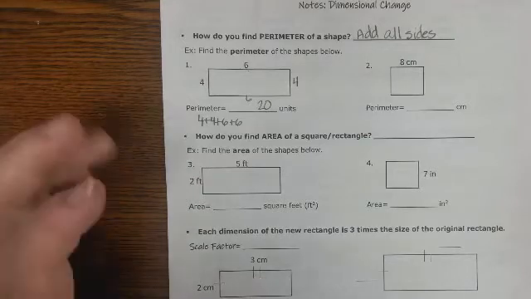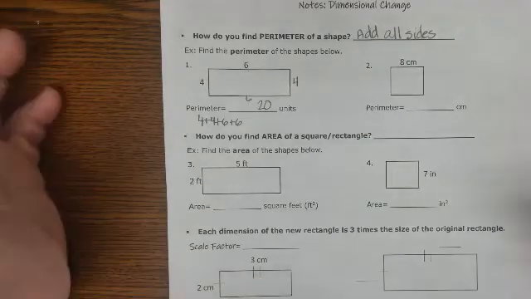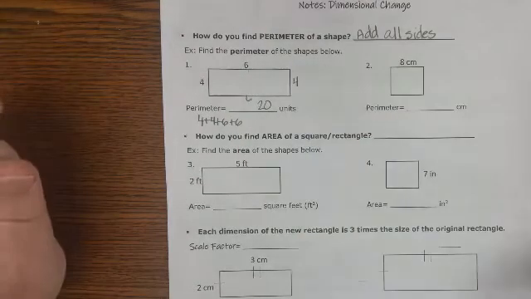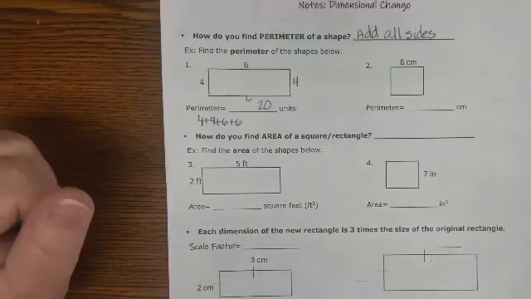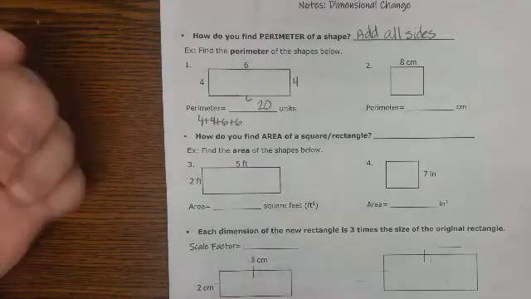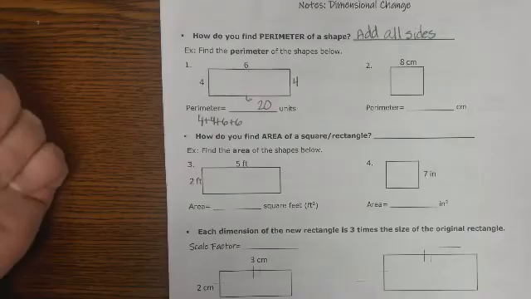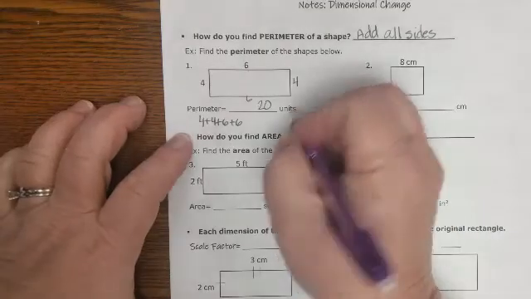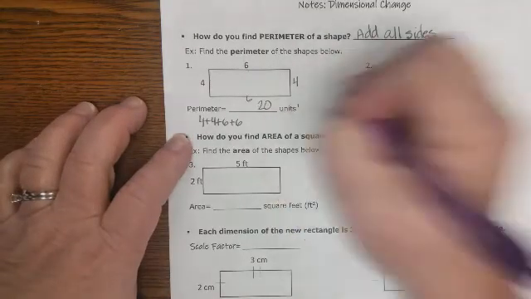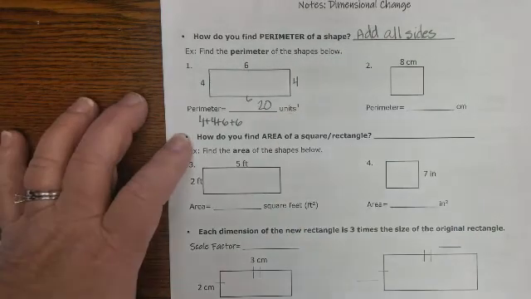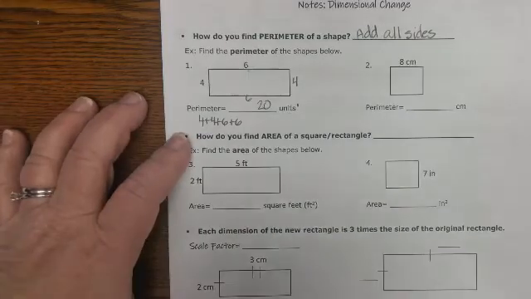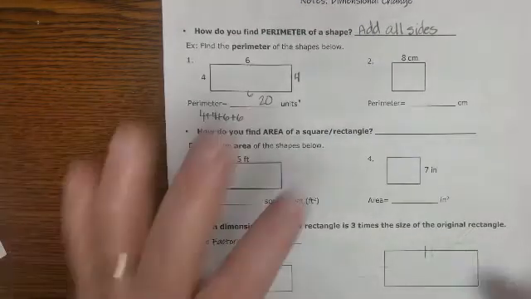And it's 20 units, and perimeter, because you're only counting around something, is in the first dimension. But remember, we're lazy mathematicians, so we leave that off. So when it says units, it's units to the first dimension, but we leave that one off.